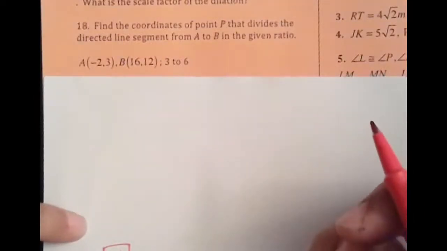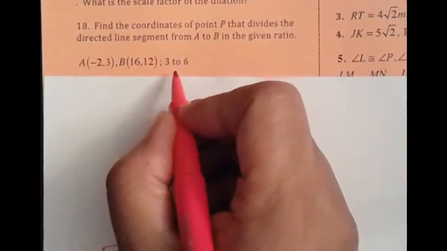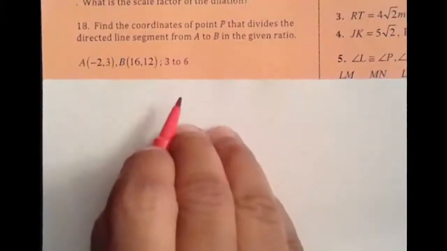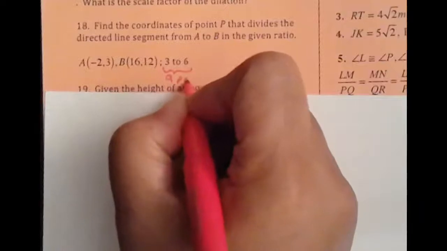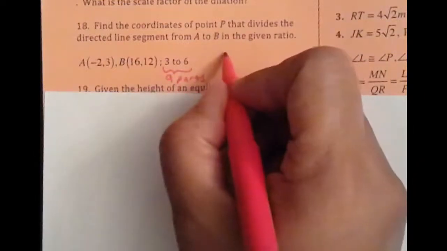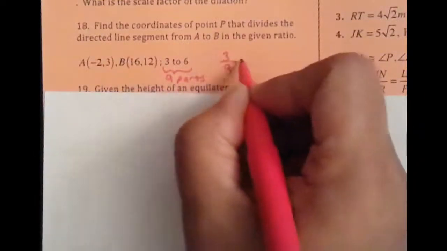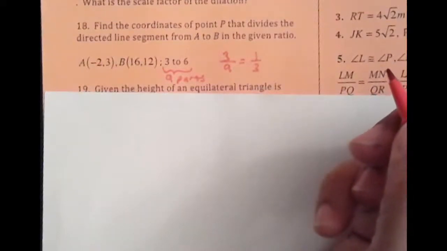Okay, so what we're going to do is take a look at a coordinate from A to B. Keep in mind that if this says 3 to 6 parts, that's going to be a total of 9 parts. And so we're looking at the ratio of 3 over 9, which is the same thing as 1/3. So it's going to be a third of its length.